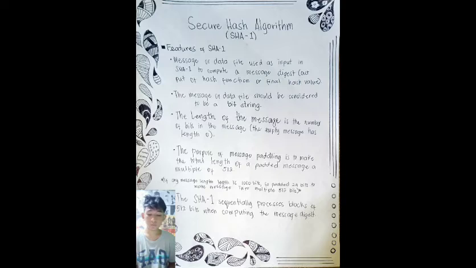The purpose of message padding is to make the total length of the padded message a multiple of 512. If a message length is 1000 bits, we pad 24 bits to make the message a multiple of 512 bits.